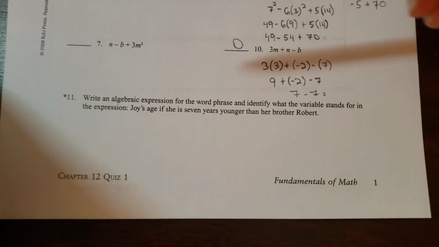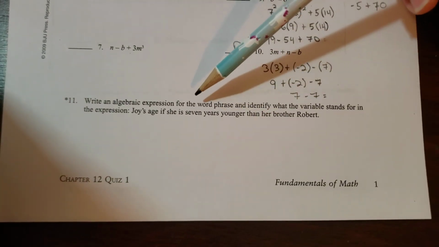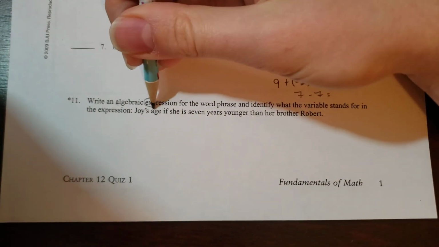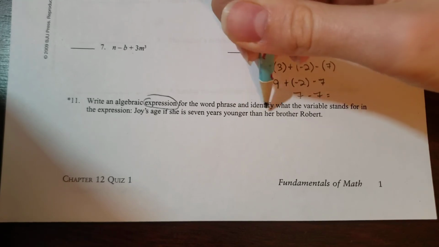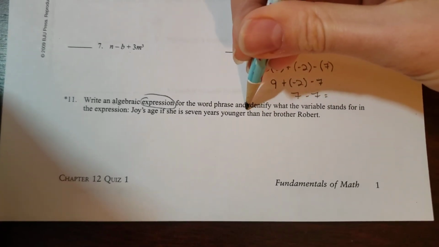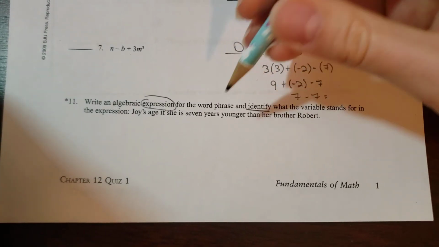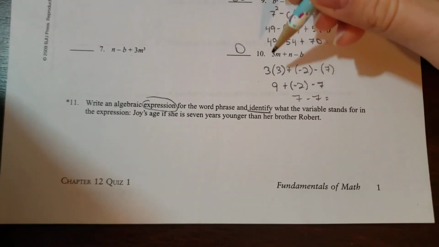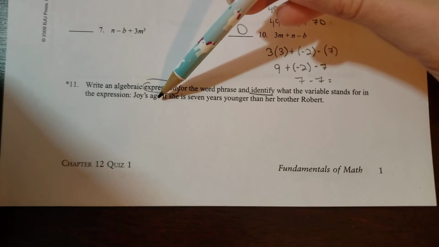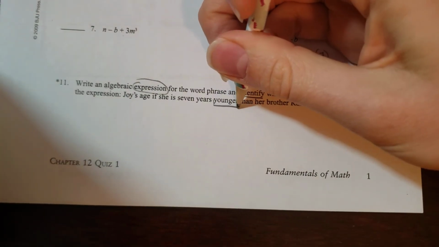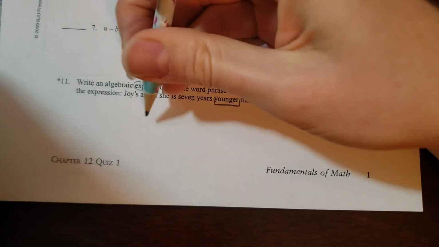All right, algebraic expressions for the word phrase. Okay, so what we're going to do is we're going to write an expression for the following word phrase. It's asking us to identify what the variable stands for in the expression. So we're just going to define whatever our variable is. Joy's age if she is 7 years younger than her brother Robert. So we're looking for Joy.